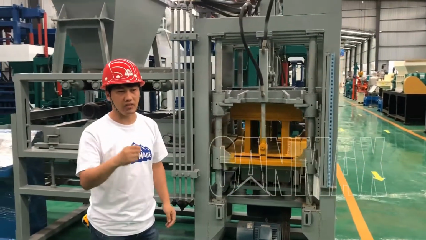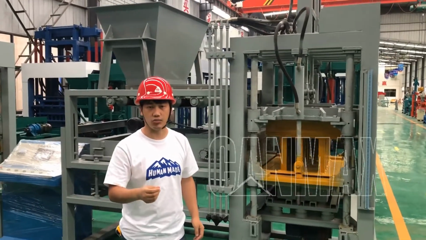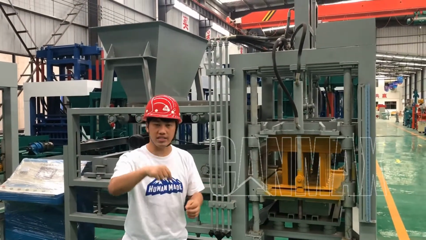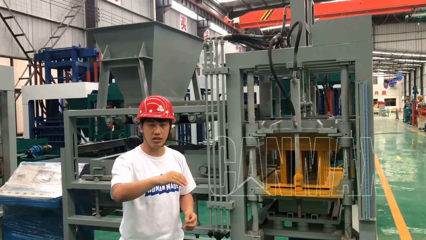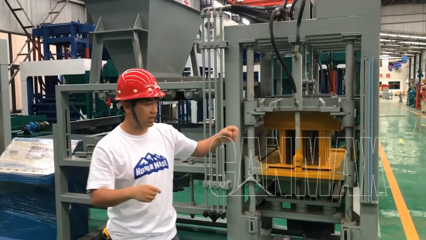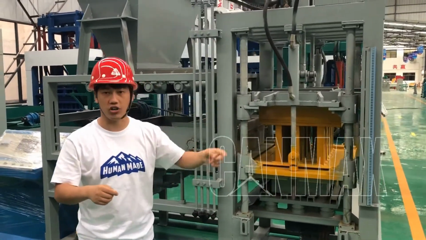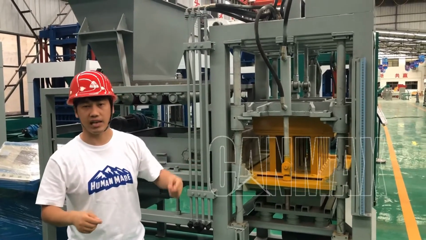If you want to have a stacker, we can have a stacker as well. So you don't need to manually stack the blocks. So this is a flow chart of how it goes as a plant.